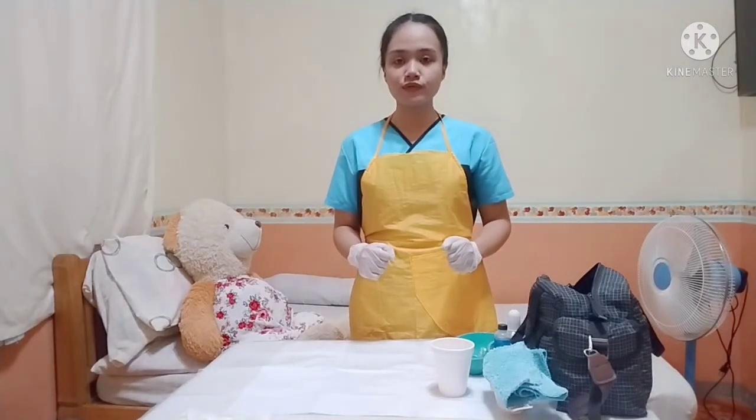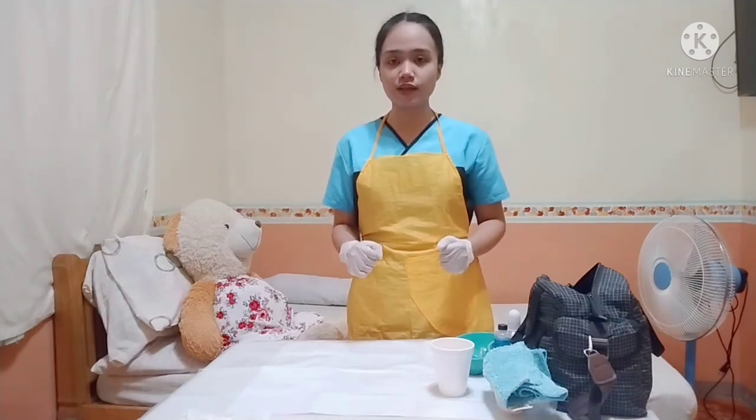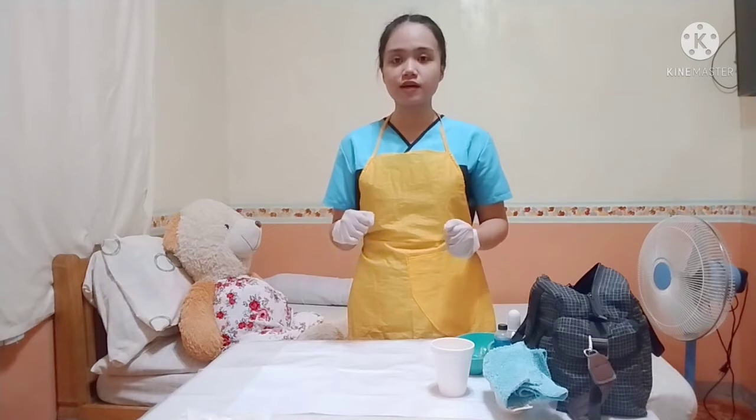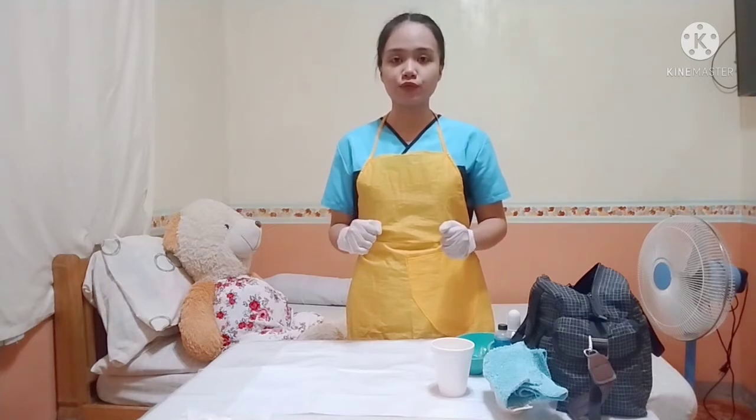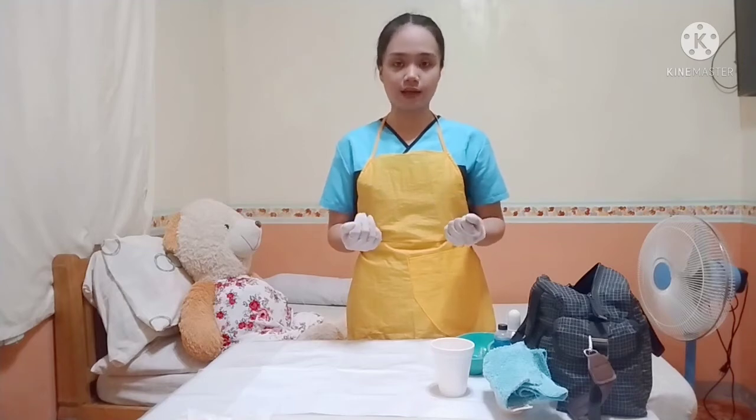Next is dispose the waste receptacle. The purpose of this is the waste receptacle contains soiled and contaminated materials, so it should be disposed properly and immediately. So I will also dispose these gloves because it's already contaminated.